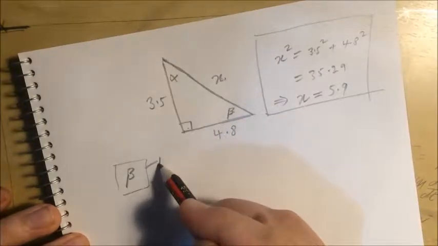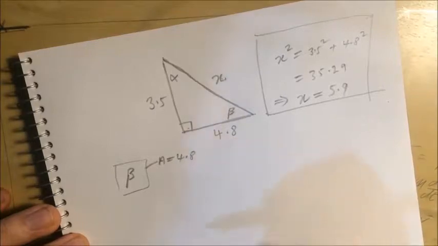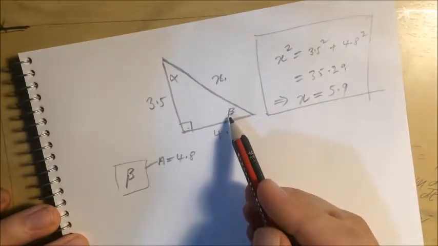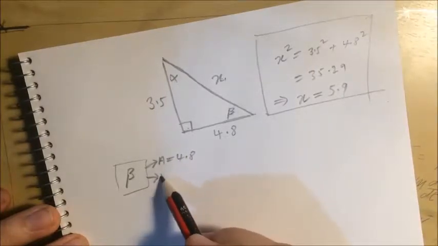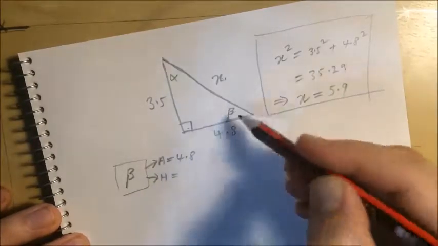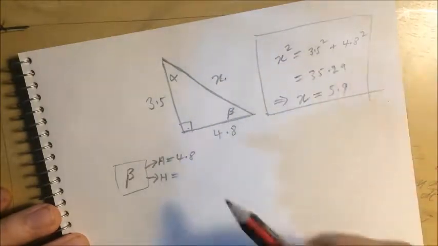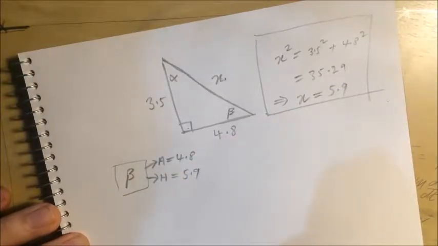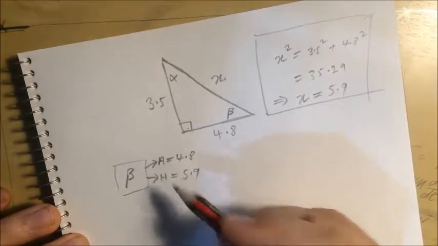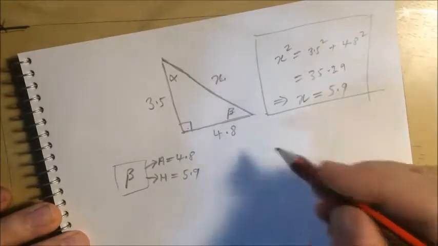So the adjacent equals 4.8, and the hypotenuse is 5.9, which we worked out using the Pythagoras theorem. So we've got adjacent and hypotenuse, so that means we would use the cos ratio.